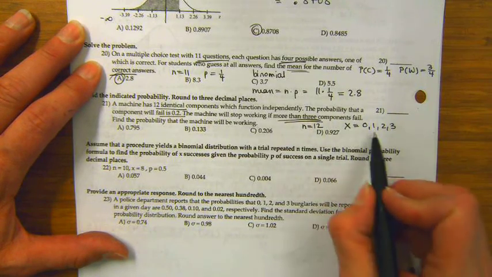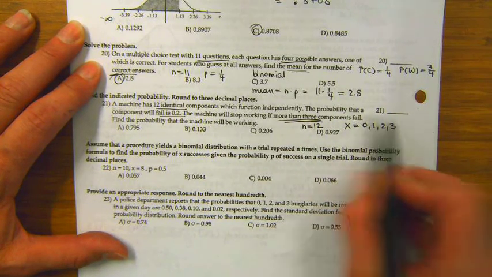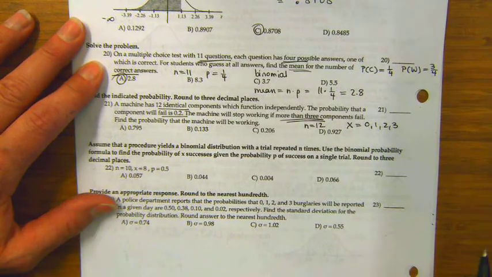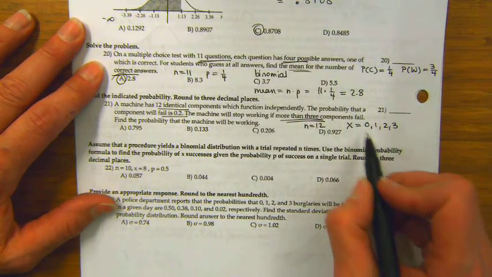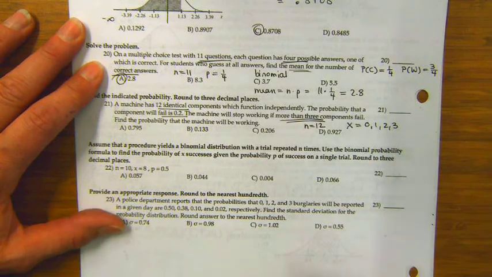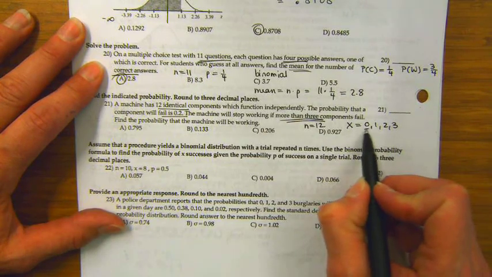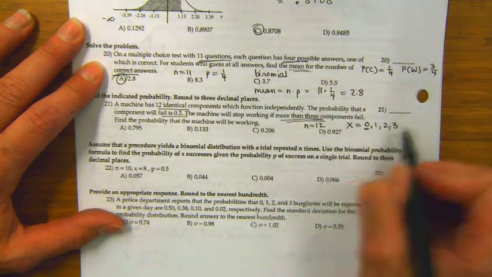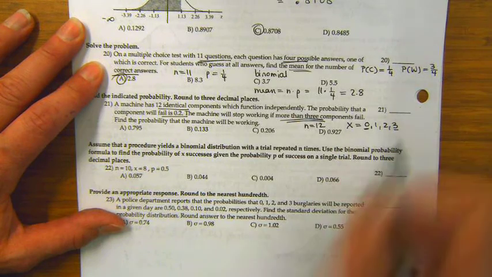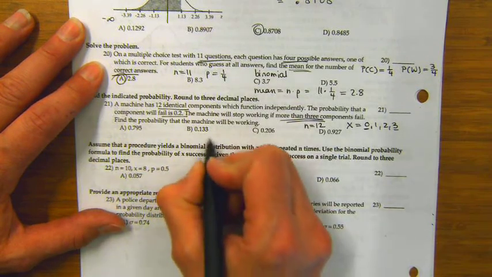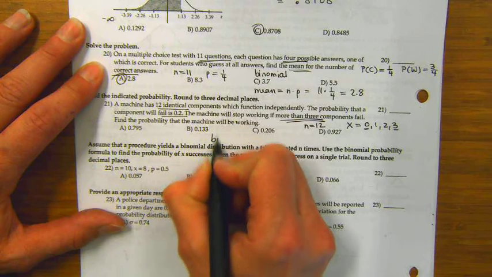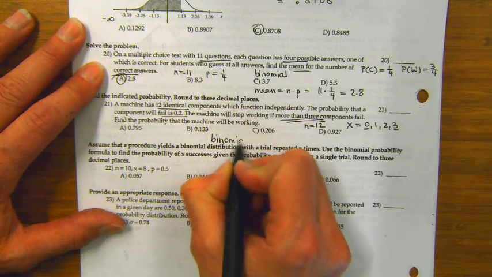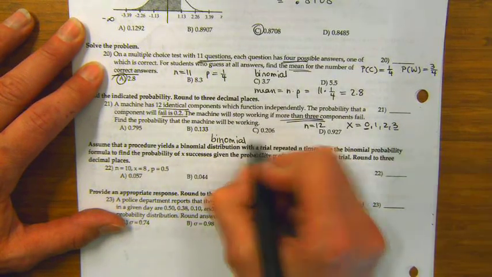So we are looking for x such that we don't have more than 3 components fail, which is x is 0, 1, 2, or 3. Since we're starting with 0, it's the area to the left from 3, so this probability is equal to the binomial CDF.